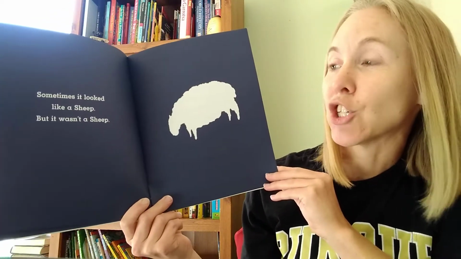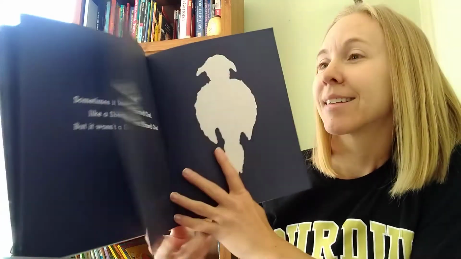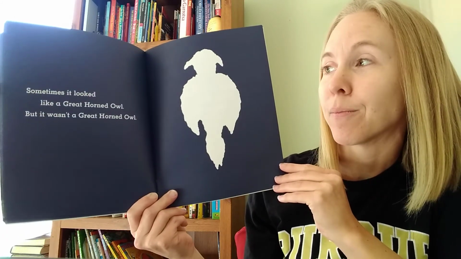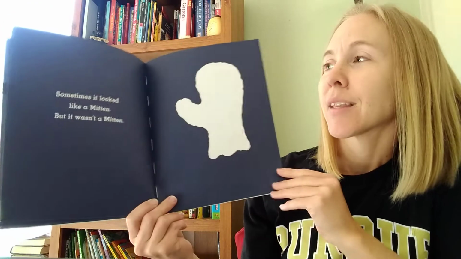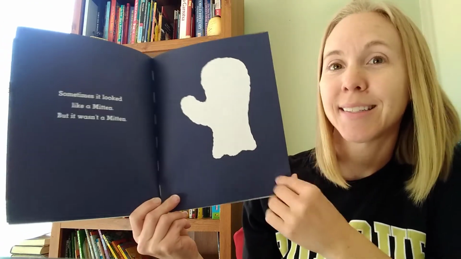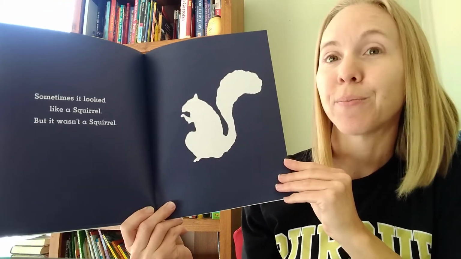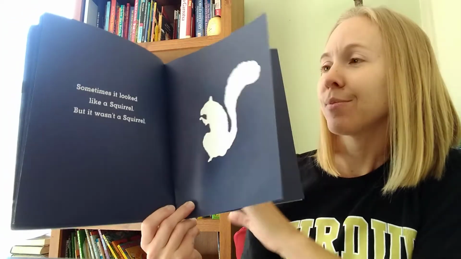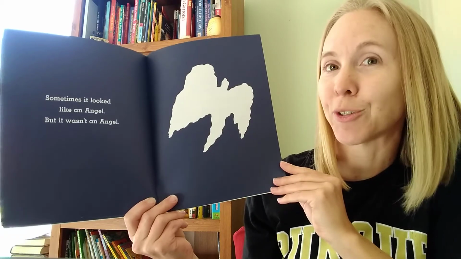Sometimes it looked like a sheep, but it wasn't a sheep. Sometimes it looked like a great horned owl, but it wasn't a great horned owl. Sometimes it looked like a mitten, but it wasn't a mitten. Sometimes it looked like a squirrel, but it wasn't a squirrel. Sometimes it looked like an angel, but it wasn't an angel.